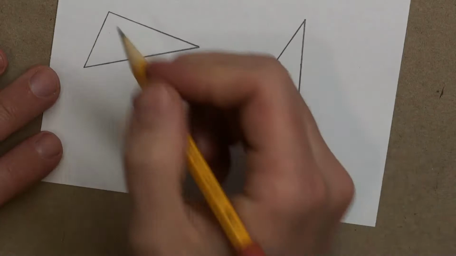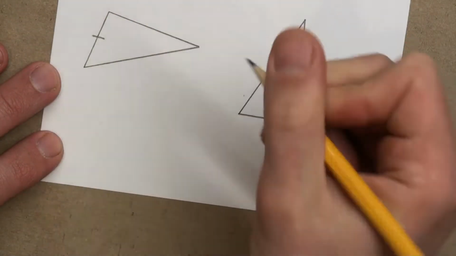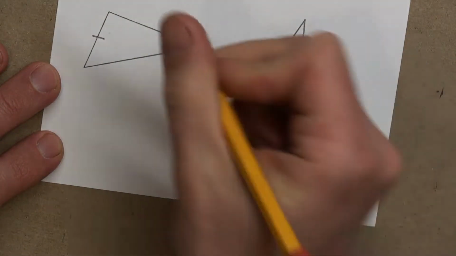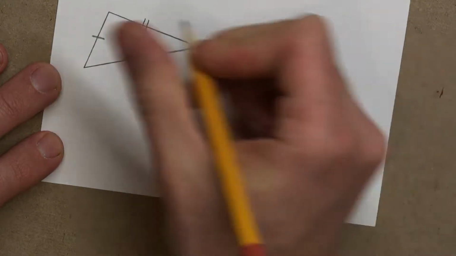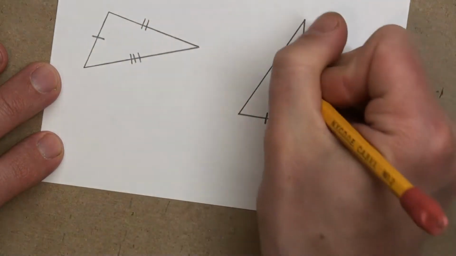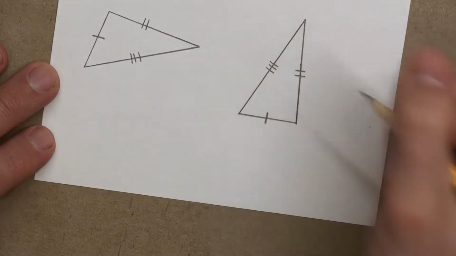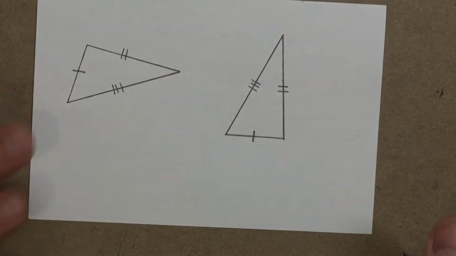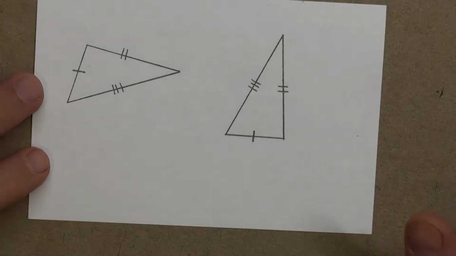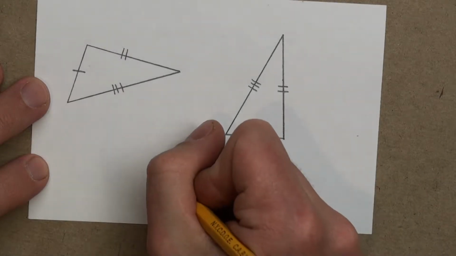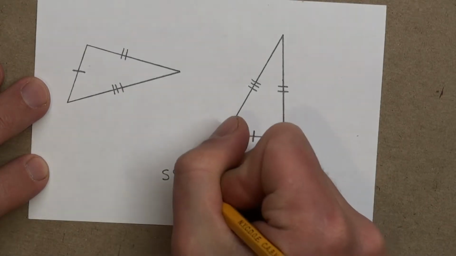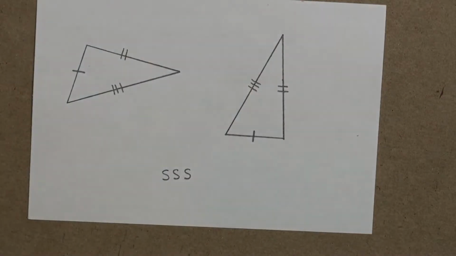So if we have two triangles, and we can show that all three corresponding sides are congruent, then we've proven that the two triangles are congruent. So this would be S, S, S.